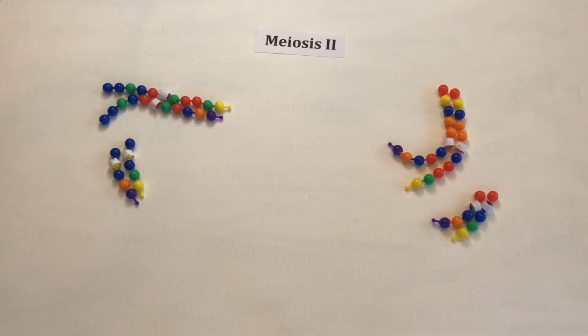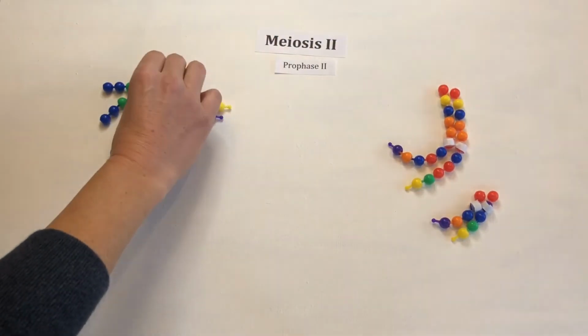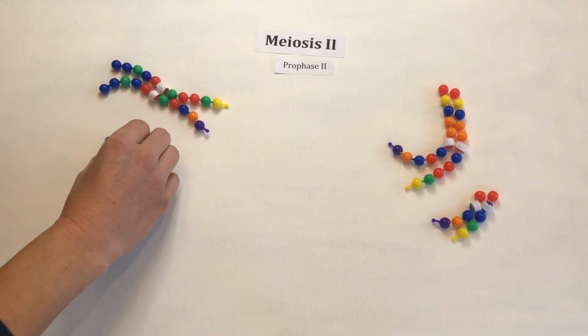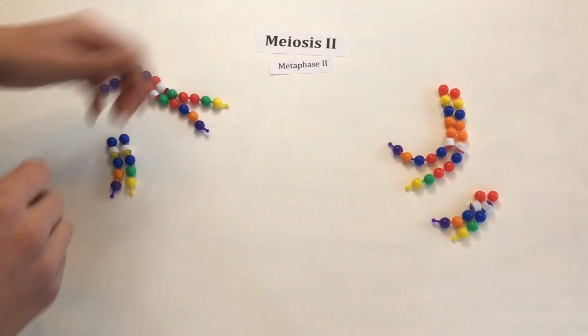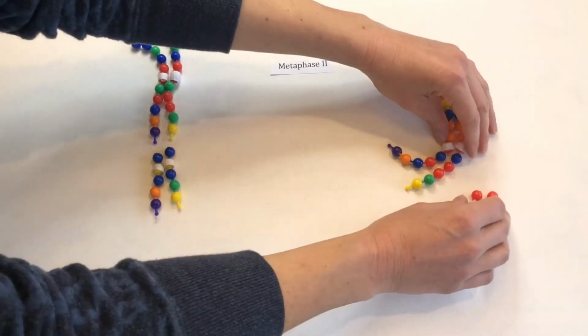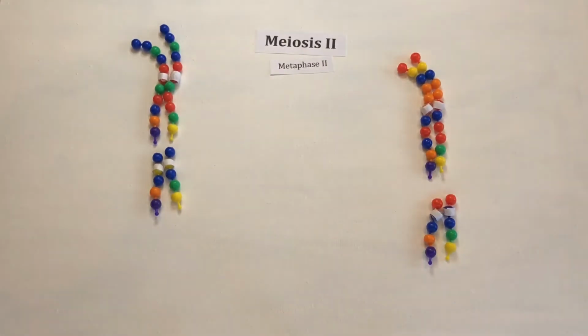Meiosis Two. The first step of Meiosis Two is prophase, where the nuclear envelope starts breaking down, and some other details we're not going to go into. Metaphase Two, here we have the lining up in each of our cells. Remember, this is a cell and this is a cell. So we have the lining up of all of the chromosomes on the central metaphase plate.